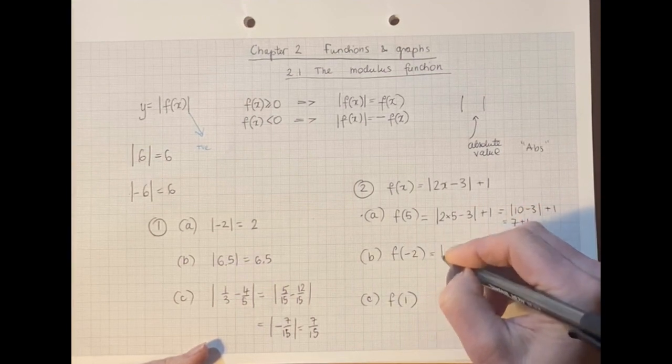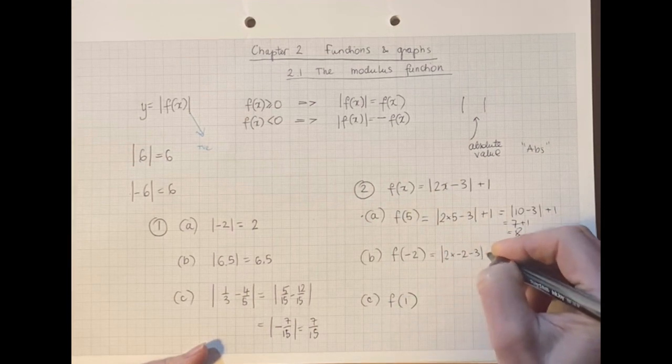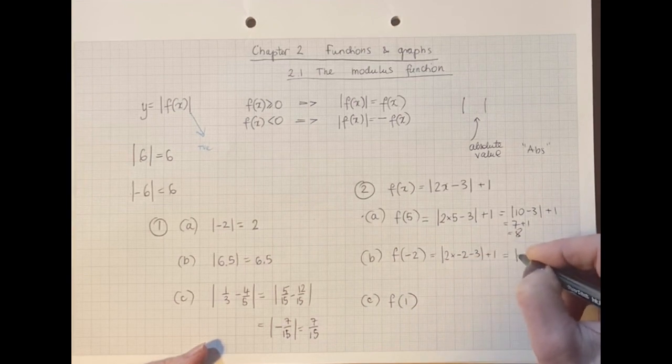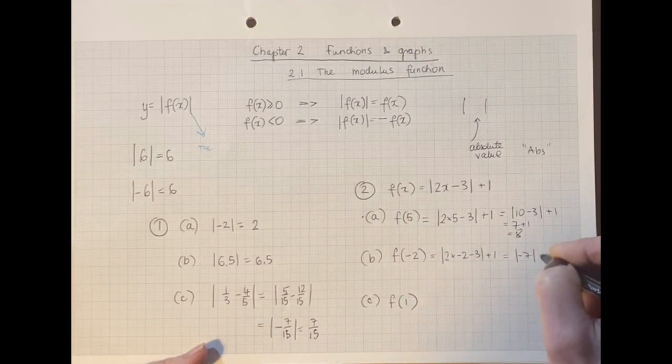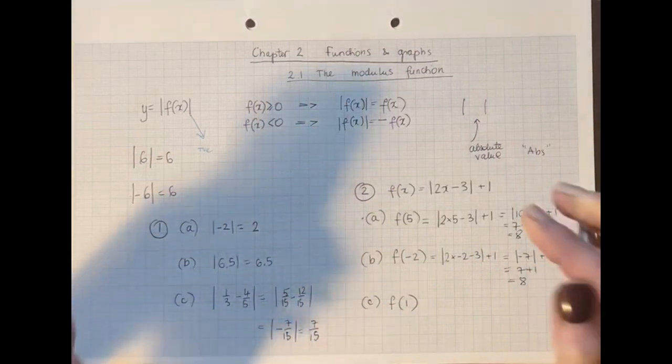So do the second one with the calculator. You put minus 2 this time, and then you're going to get minus 4, and minus 3 gives me minus 7, so it's modulus of minus 7, add 1. Modulus of minus 7 means 7, so it's 7 add 1, the answer is 8.